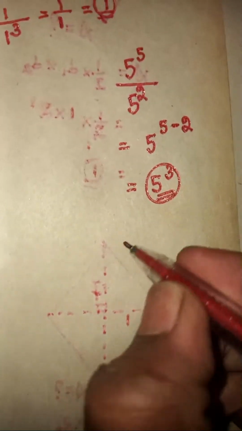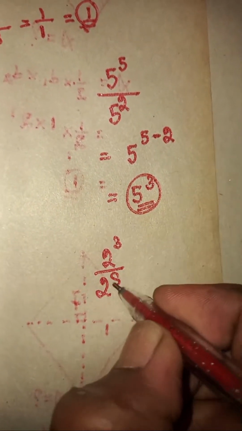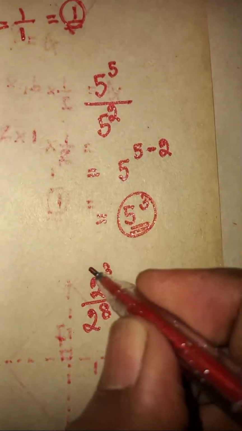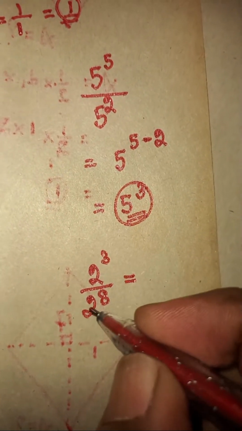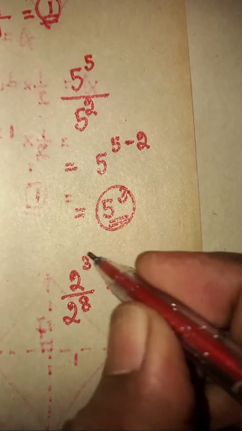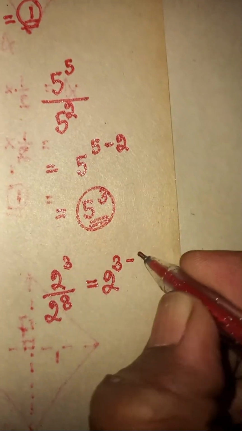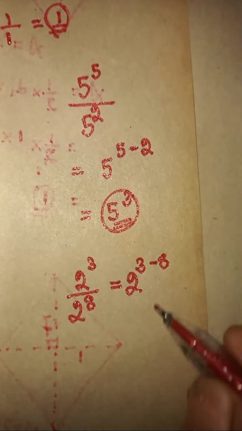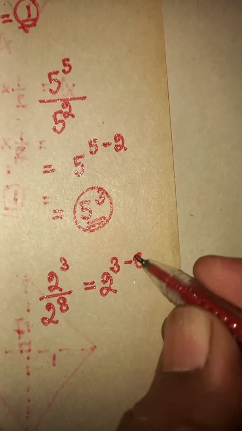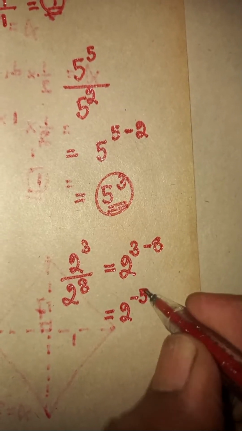In the same way, if they give it like this, 2 cube divided by 2 power of 8. Here also, for solving, take just the above part. Above also 2, below also the base is 2. Take 2 as the common base, and take the above power as positive and the below power as negative, minus 8. 3 minus 8. Here the bigger one is 8. So 8 minus 3 is 5 and the sign remains with the bigger one. So it becomes 2 power of minus 5.